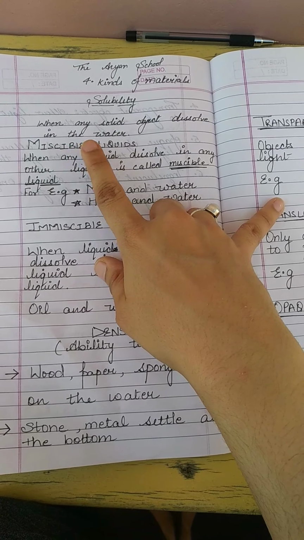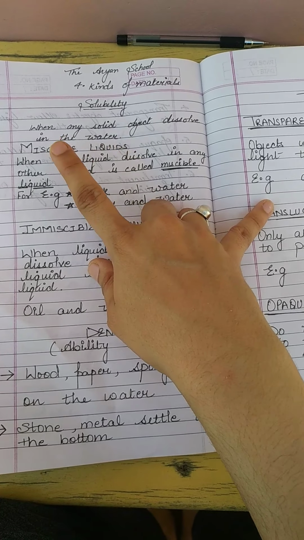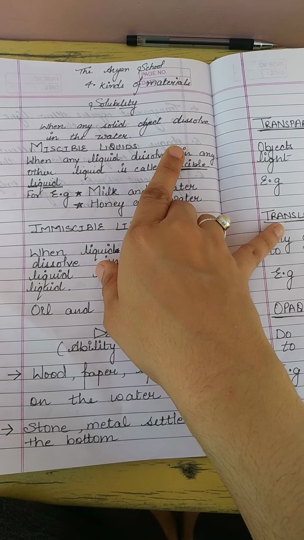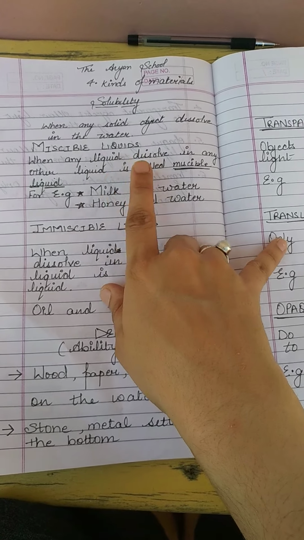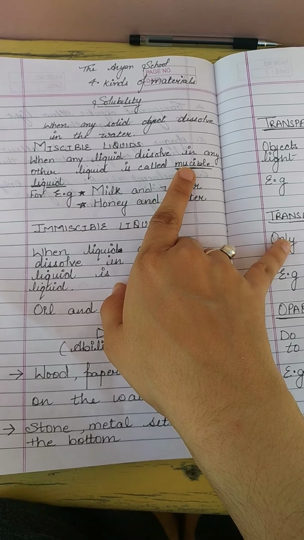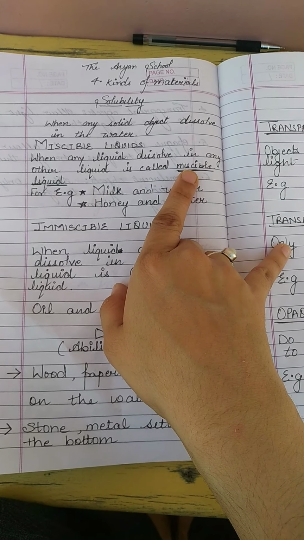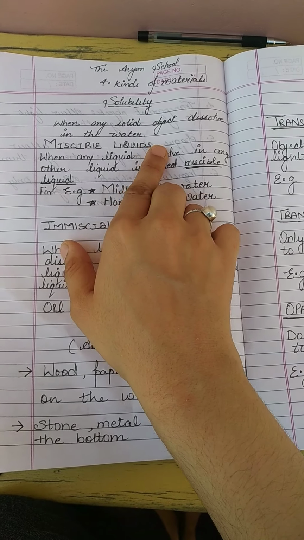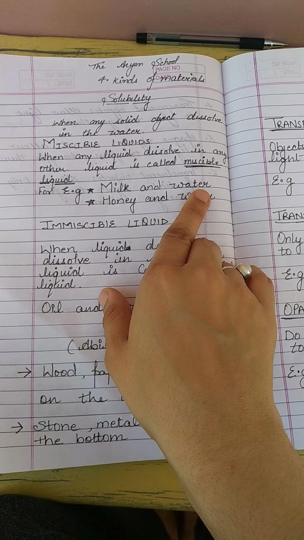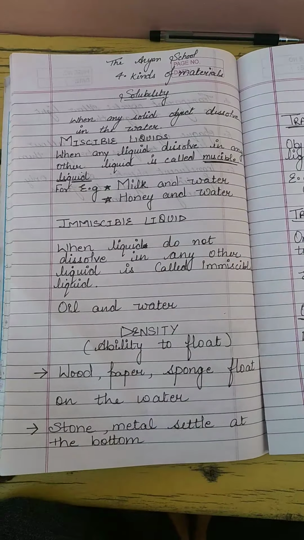What happens if I talk about liquids? If any liquid dissolves in the water or in any other liquid, such kind of liquid is known as miscible liquid. For example, milk and water, honey and water.